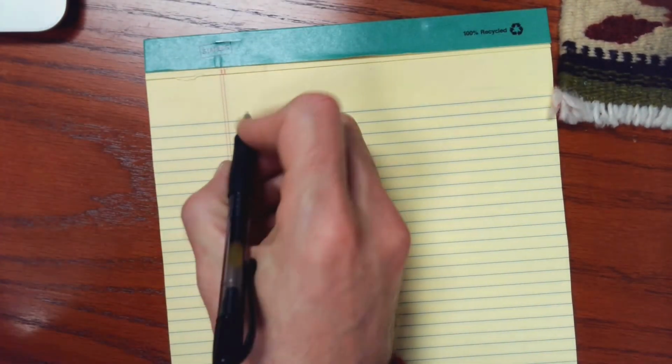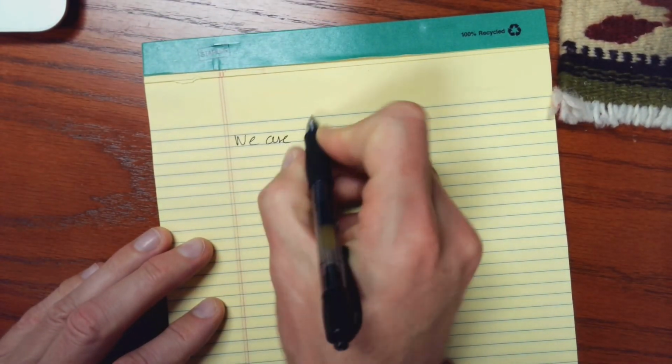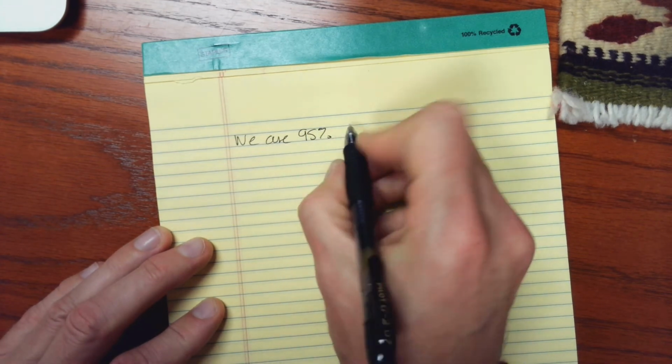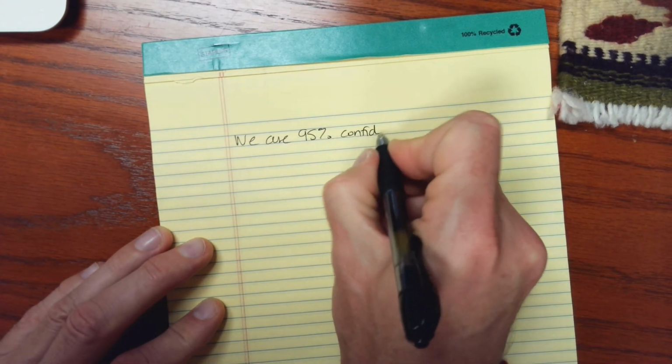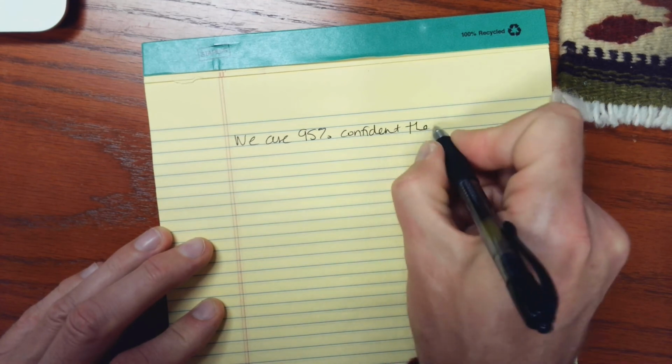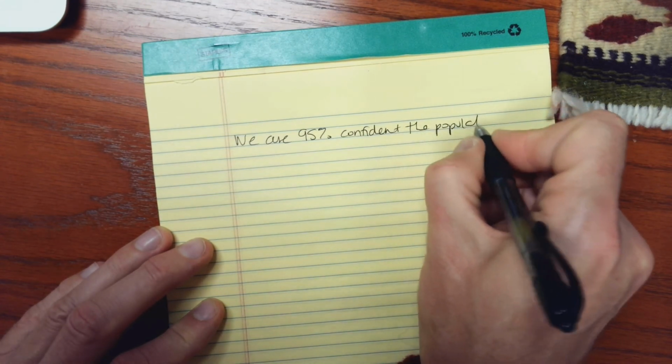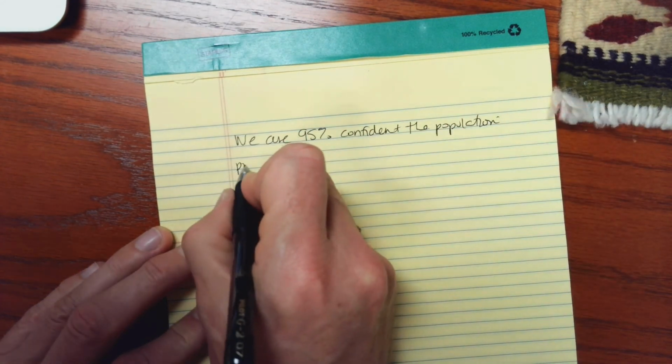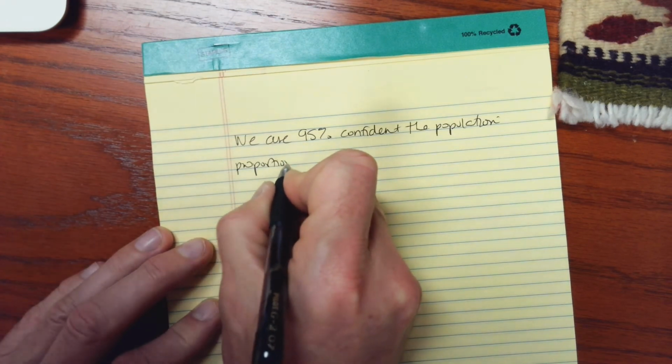So how do we interpret a result like this? We can say that we are, in this case, 95% confident the population proportion. If you have some context, we would write it in here.